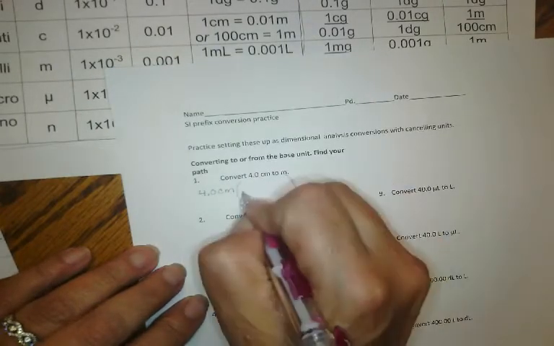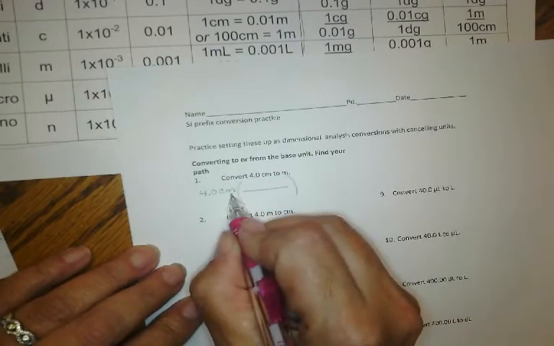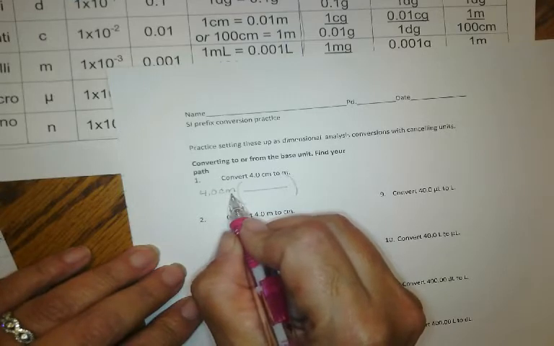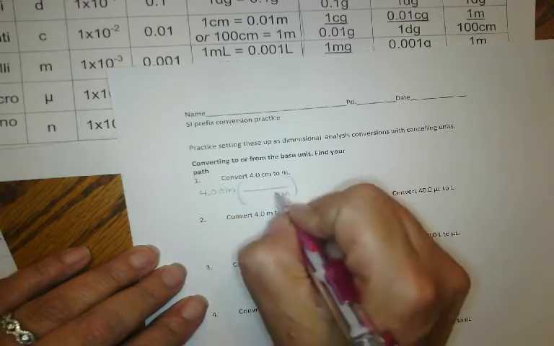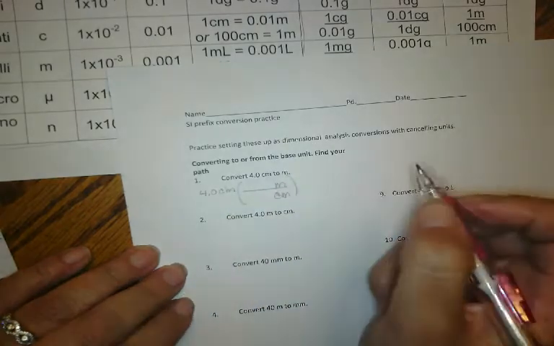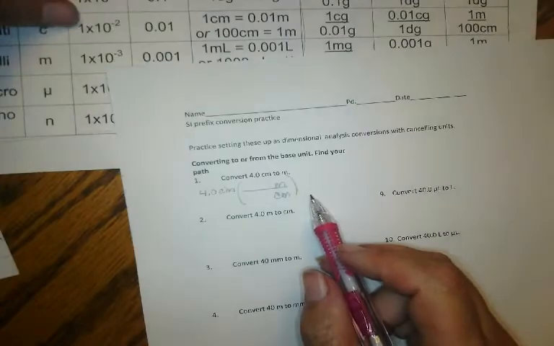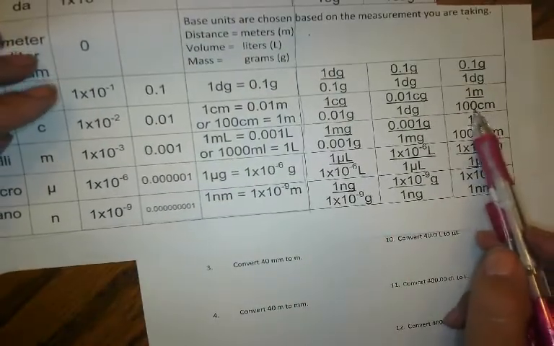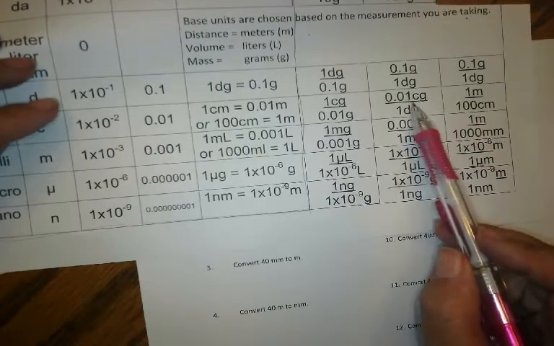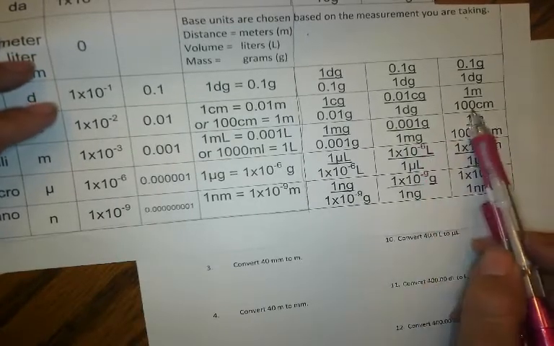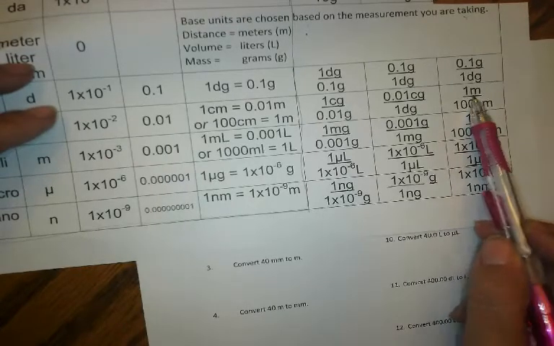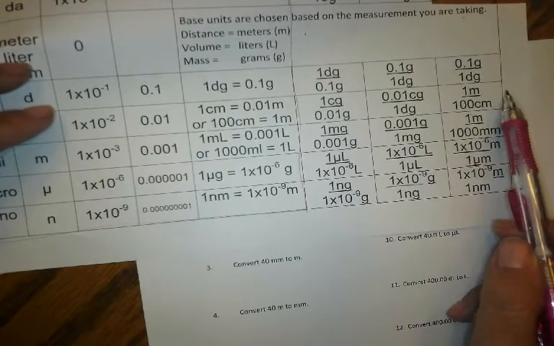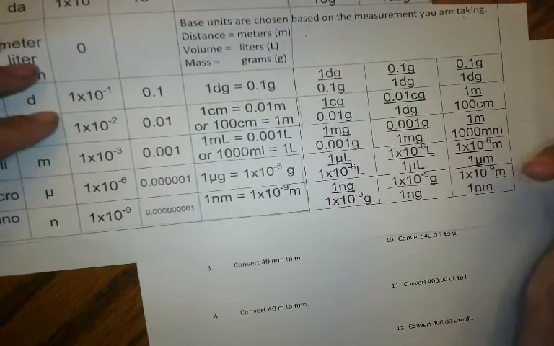Whoop, whoop, whoop. Do I want centimeters? I do not want centimeters anymore. How do I get rid of them? I put them on the bottom so they cancel out, and I want to go to meters. Now I need to find my true statement right here, and I like using the whole number here. If you like using the 0.1, that's fine, but notice the 100 goes with centimeters, 1 goes with meters, okay? So make sure that is correct.